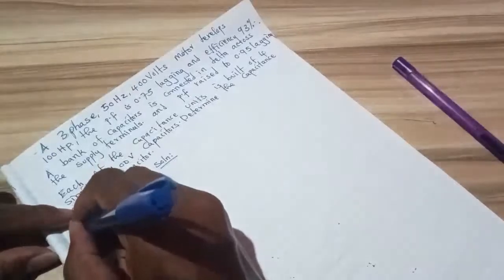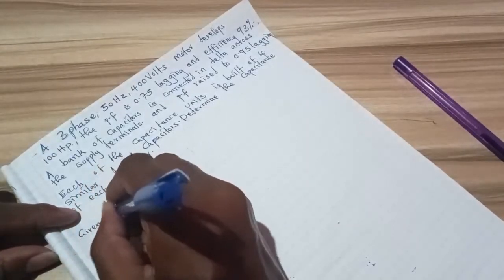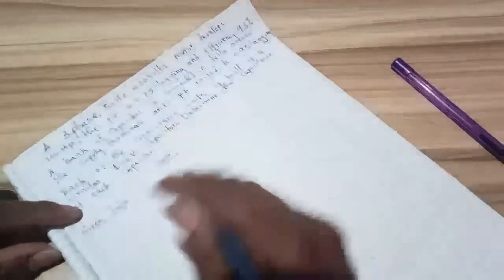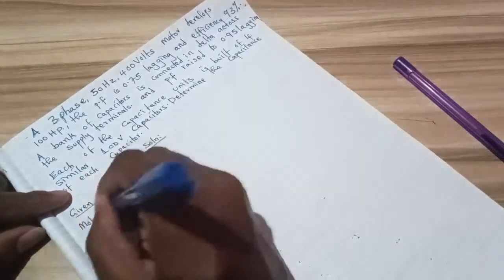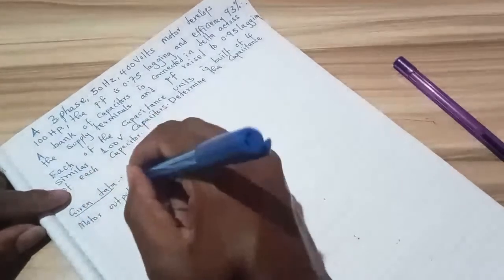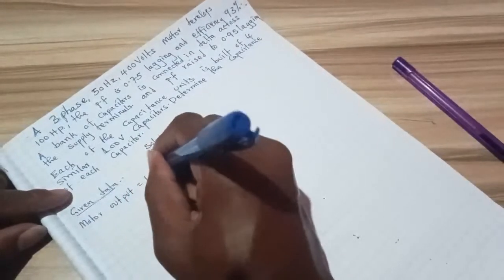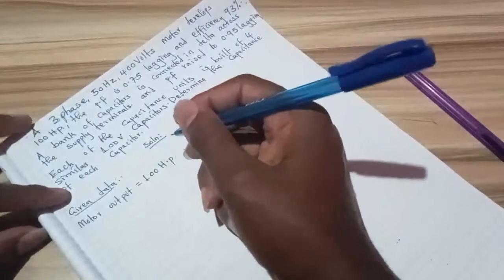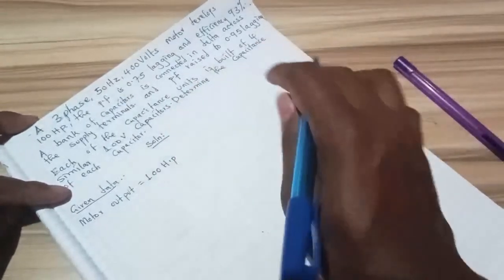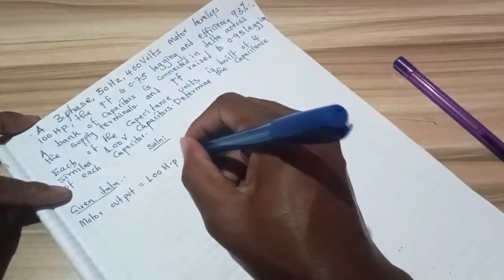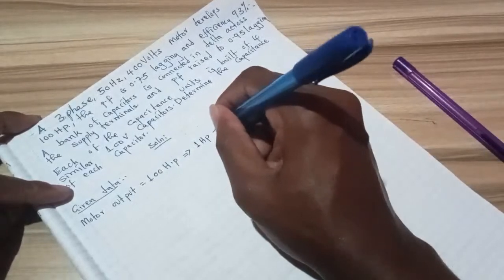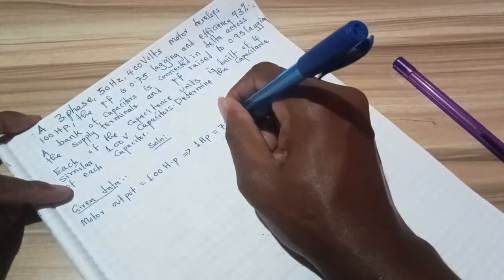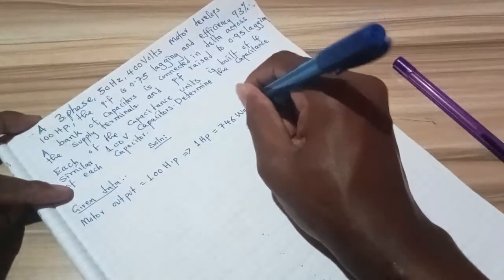So on our solution, first we need to identify the given data. You realize that this question has a lot of data. The first one is motor output, which is given as 100 HP. We know that 1 horsepower is equivalent to 746 watts.